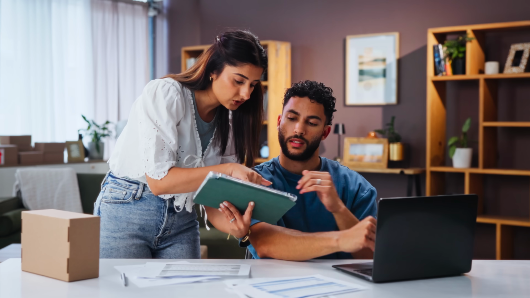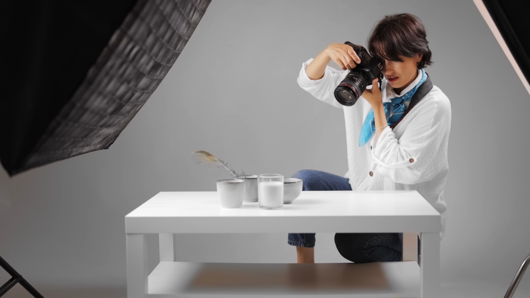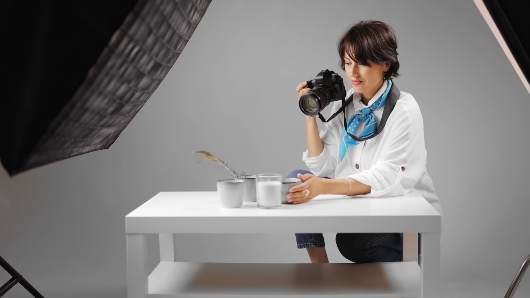So if you run a small shop, you sell online or you're a creator who wants fresh content without the cost, this is for you. You shoot your product once and then you reuse that single photo all year in as many styles as you like. First, let's get the PC version because that's where everything comes together for bulk production.